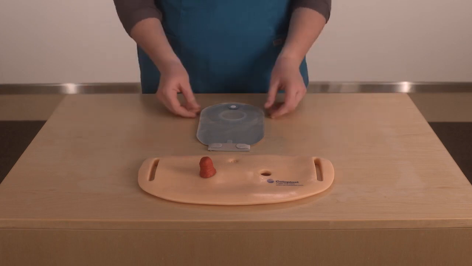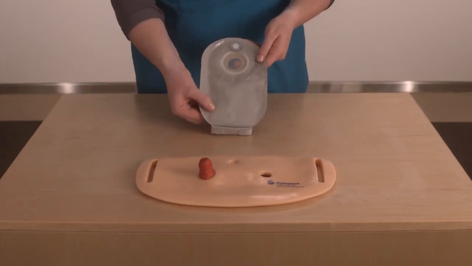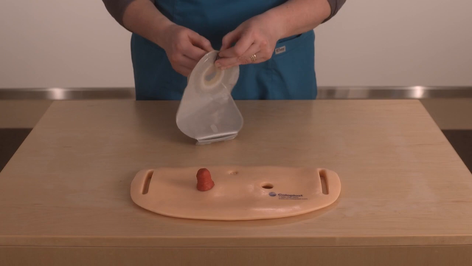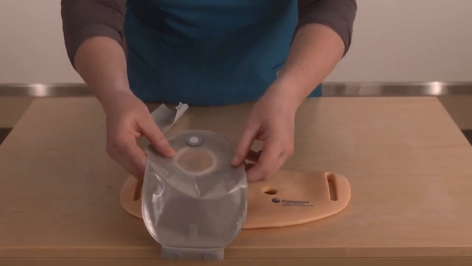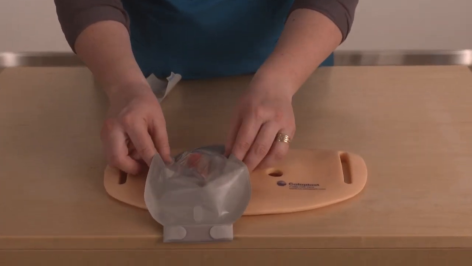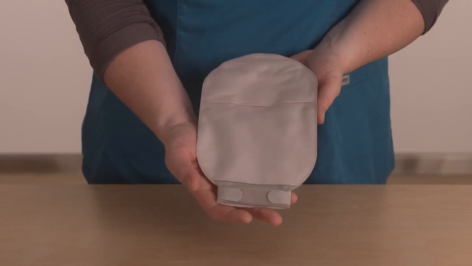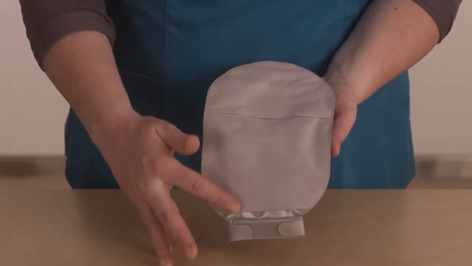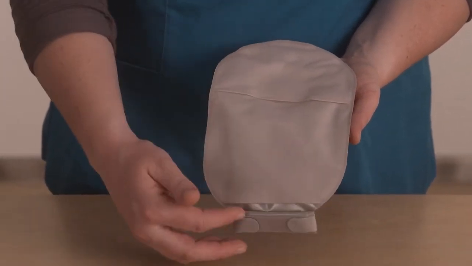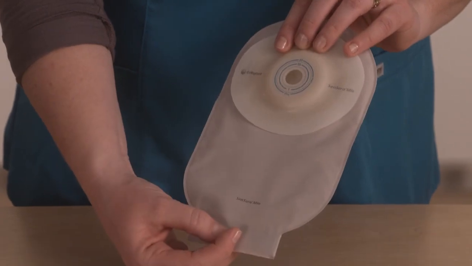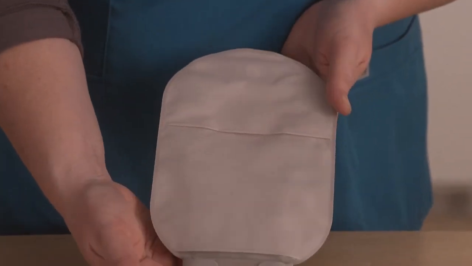Transparent pouch. This pouch is made of clear film, making it easy to visualize the stoma for pouch application or monitoring of the stoma and output, especially post-operatively. Opaque pouch. This pouch has material or textile to prevent visualization of output. This pouch may be more discreet under light-colored clothing.